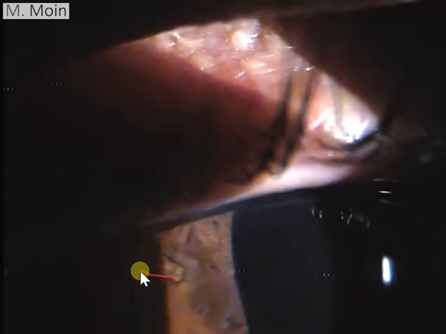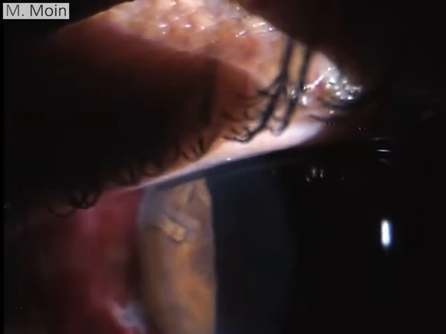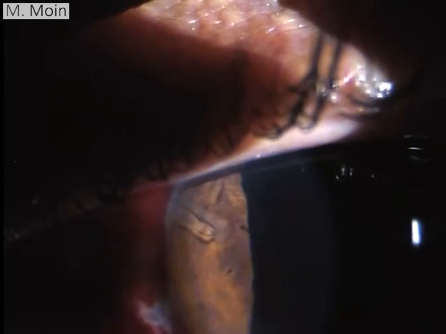Here you can see this is the AGV valve which is visible over here, the tube which is coming into the anterior chamber. This is the front part of the tube, and we'll show you all parts of the tube going through the video. What you want to see, the anterior chamber is deep and well formed, and the tube is present.